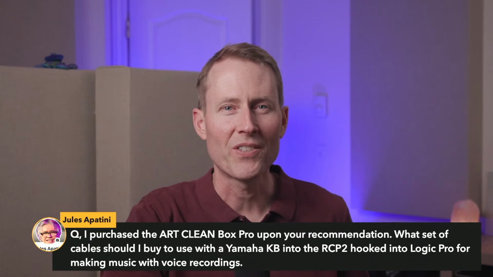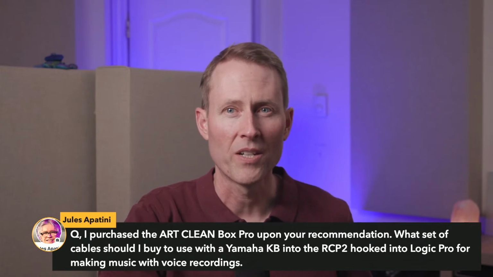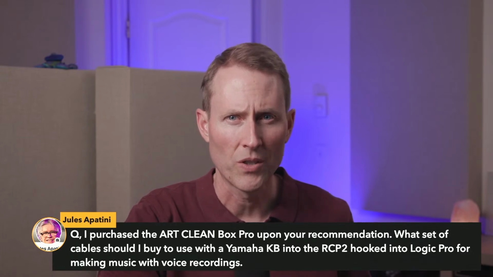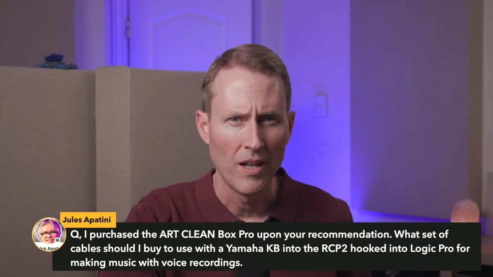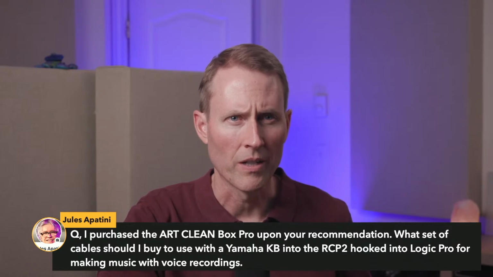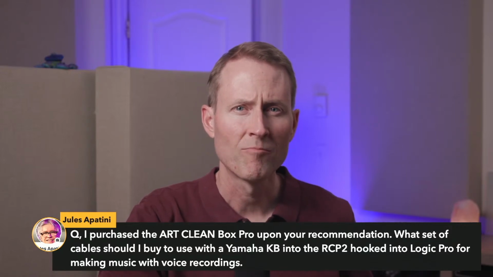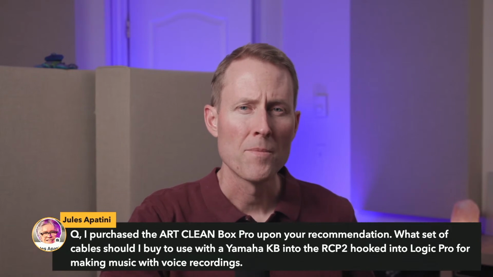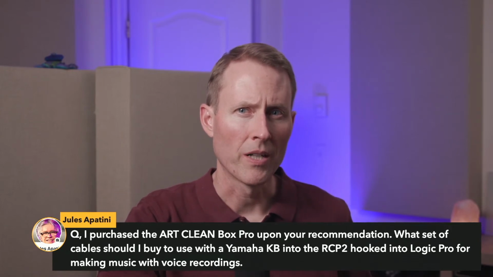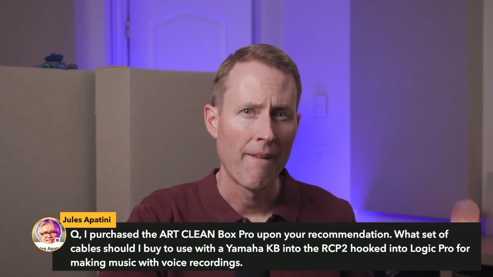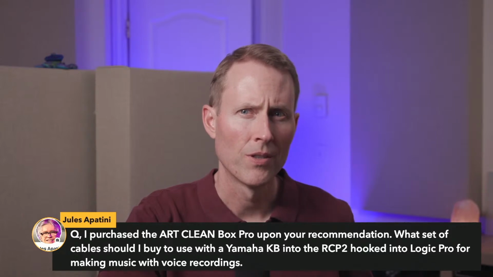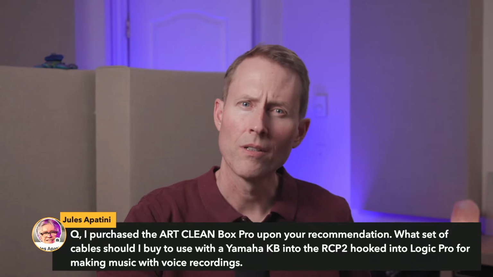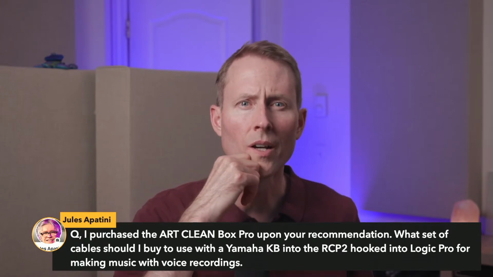Question: I purchased the Art Cleanbox Pro upon your recommendation. What set of cables should I buy to use with the Yamaha KB into the Rodecaster Pro 2 hooked into Logic Pro for making music with voice recordings? Let's see. With the Cleanbox Pro, you're getting audio into your Rodecaster Pro 2. Oh, your Yamaha keyboard. Okay.